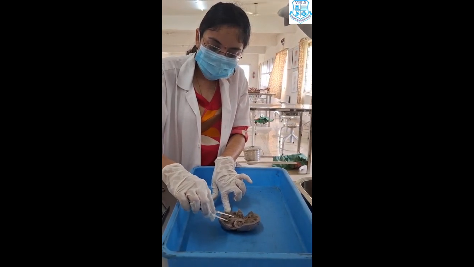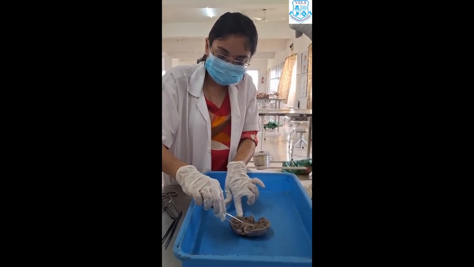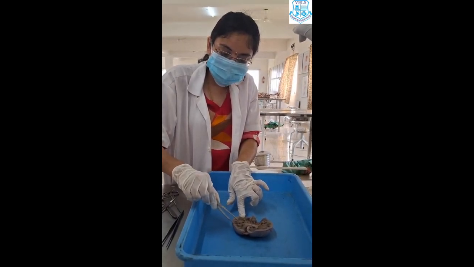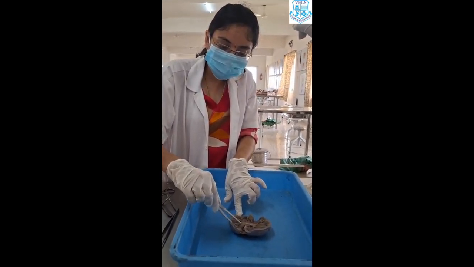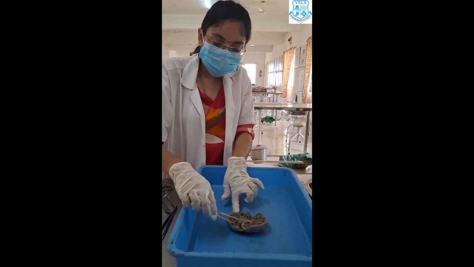This is called columns of Bertini. In between the renal pyramids, the cortex extensions enter in between the renal pyramids. That is called columns of Bertini.